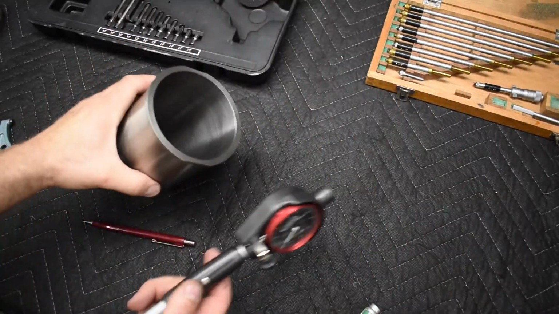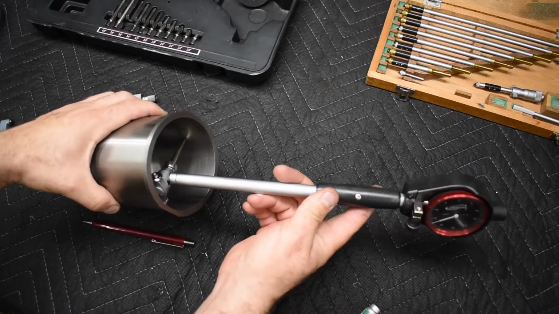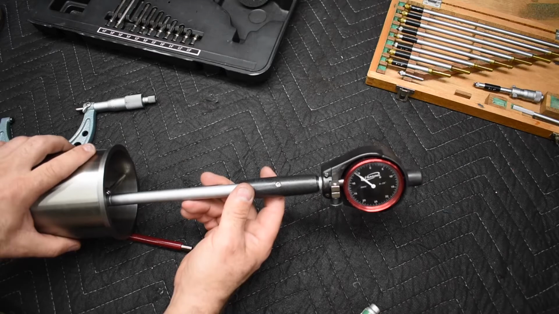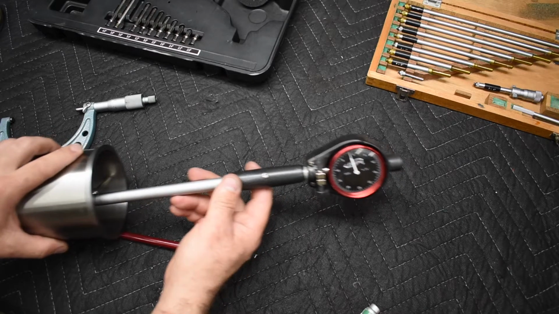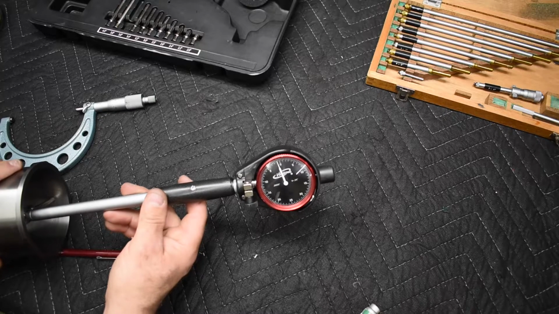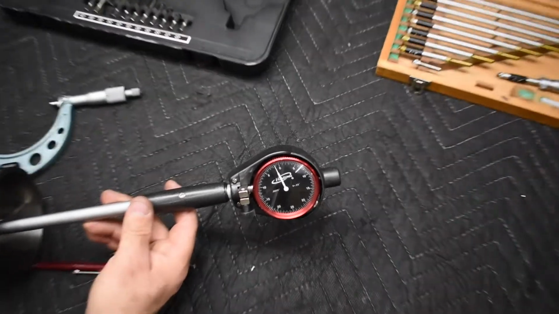So we take our cylinder, and I'm going to put the probe end down here, down inside the cylinder, and I'm going to sweep it. And we're going to see, look at that, it's showing right there. Let's see if I can get in closer on that.